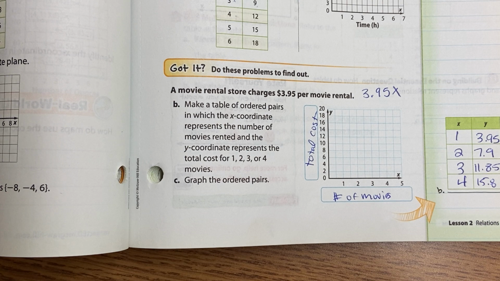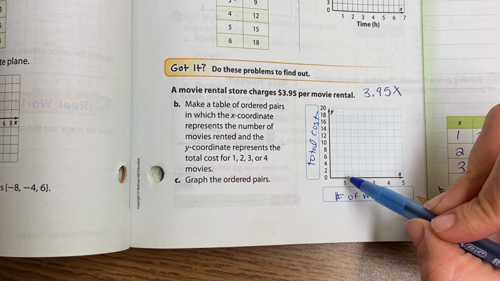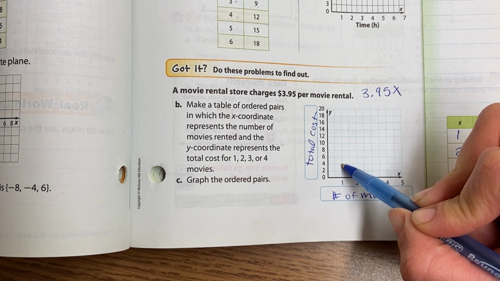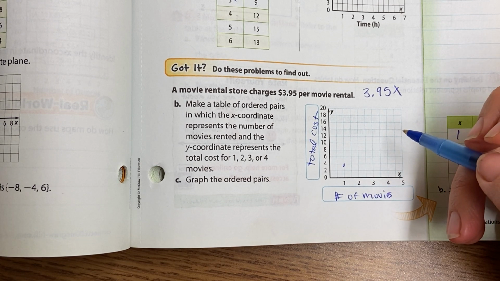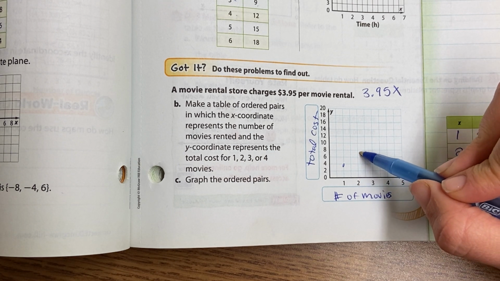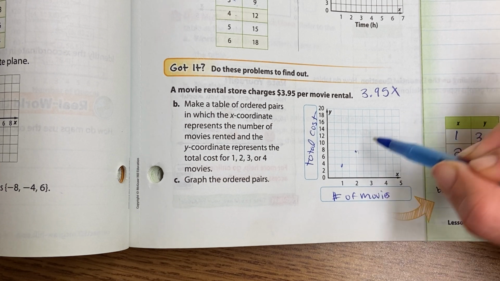Did I tell you to press pause? I don't think I did. Go ahead and press pause and graph that, and then press play. All right, so for 1 movie, it's just barely underneath 4. And for 2 movies, it's 7.9, again just barely underneath 8.